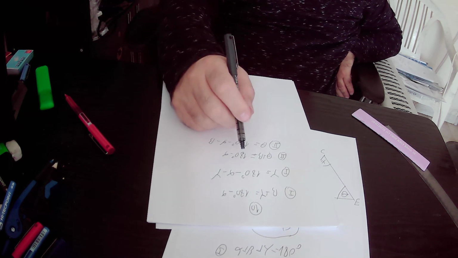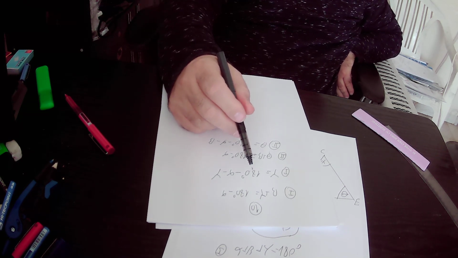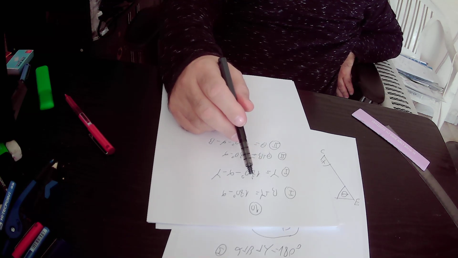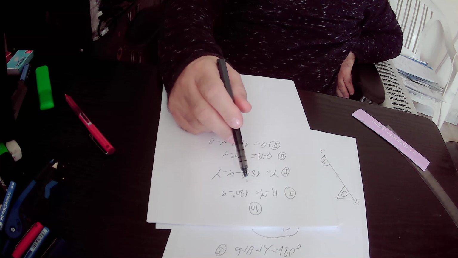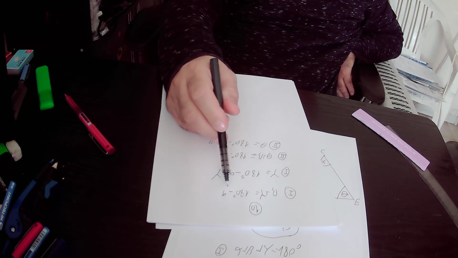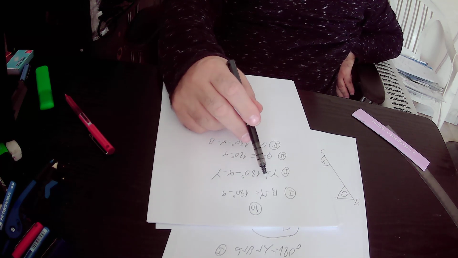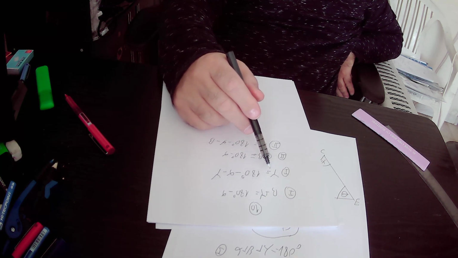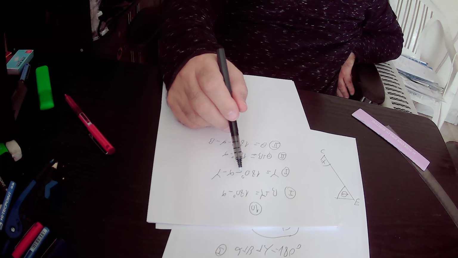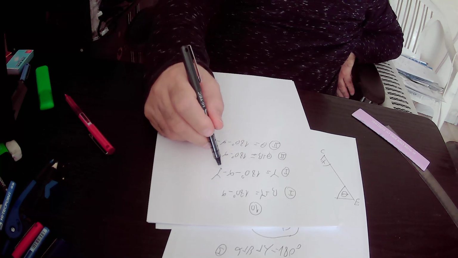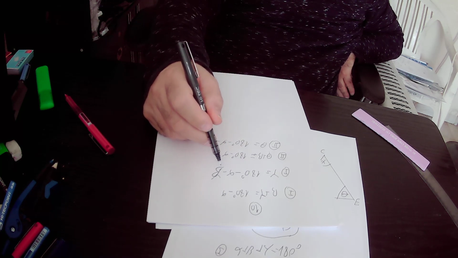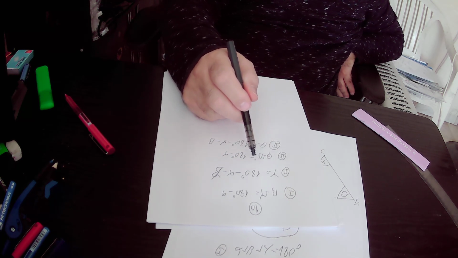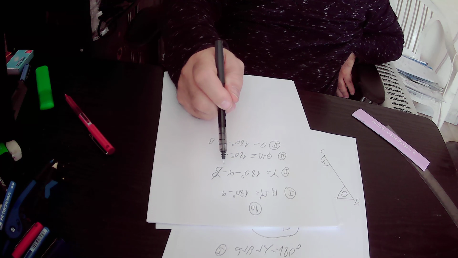Here, in equation number 1, we subtracted alpha and got that beta plus gamma equals 180 degrees minus alpha. Then we subtracted beta from equation number 1 and got that angle gamma equals 180 degrees minus alpha minus beta.